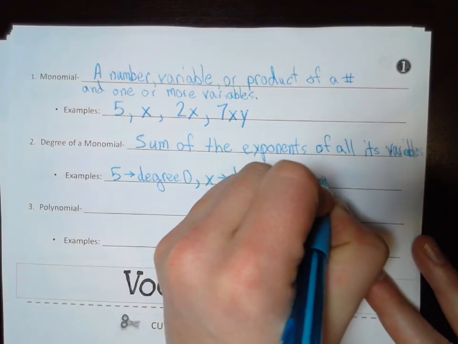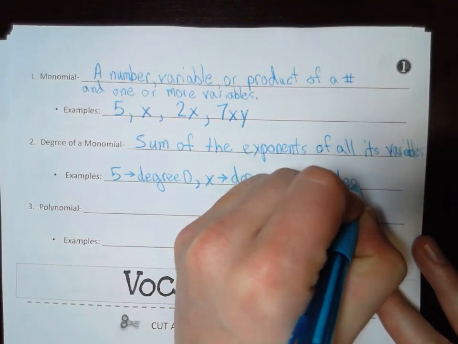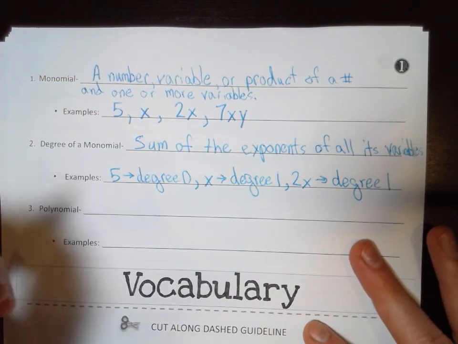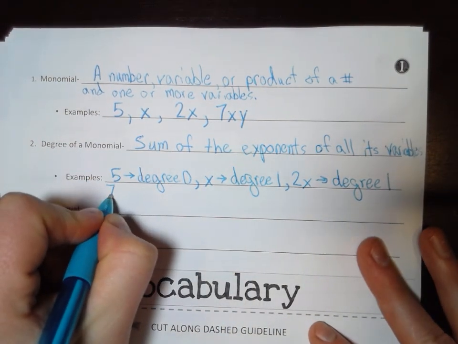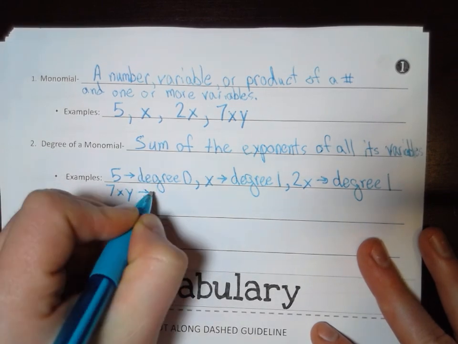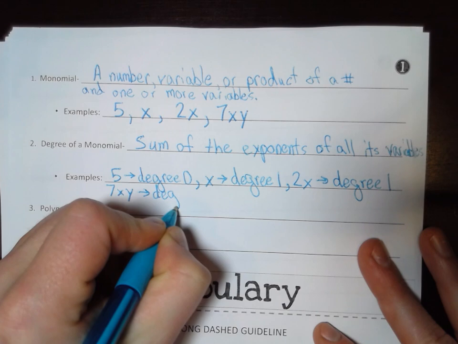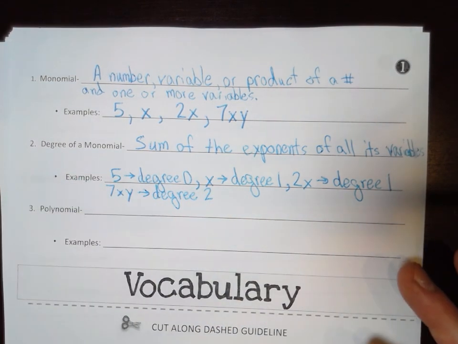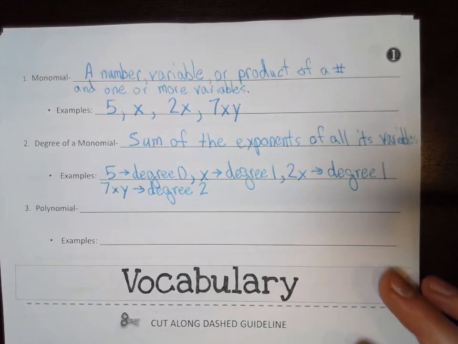This is still a degree 1 variable. Let's do a couple more examples. 7xy. We have a degree 2 monomial. Okay, we're going to see lots of examples here.